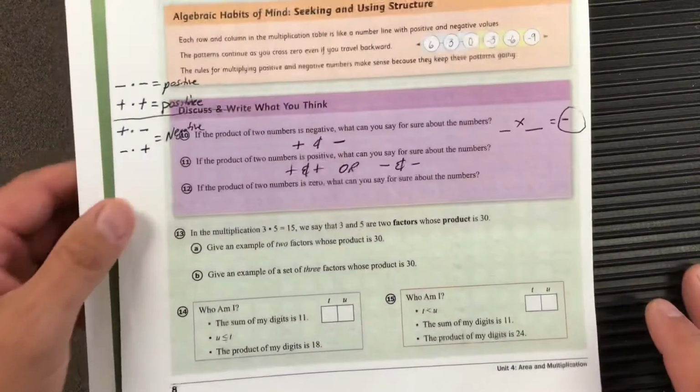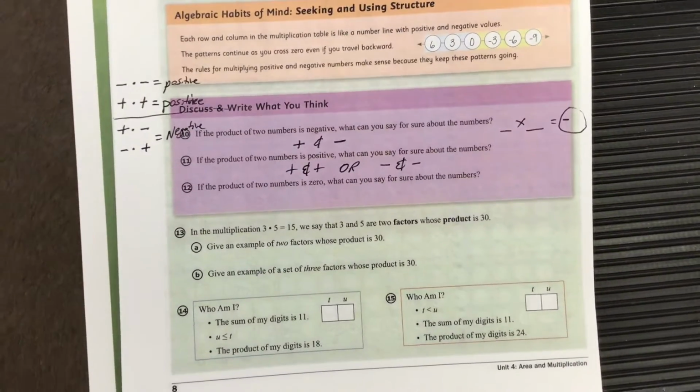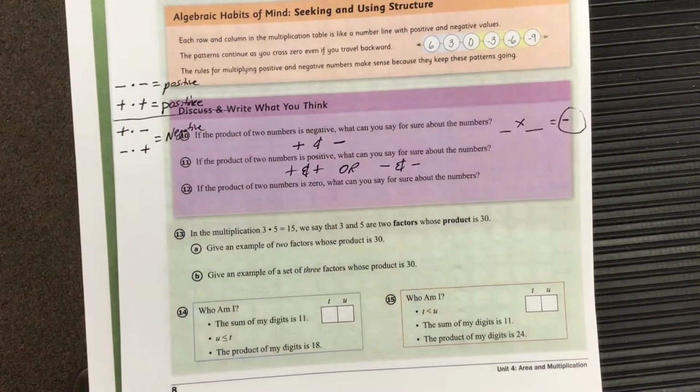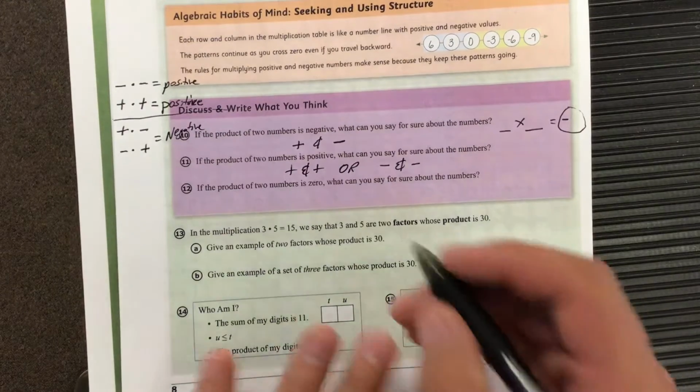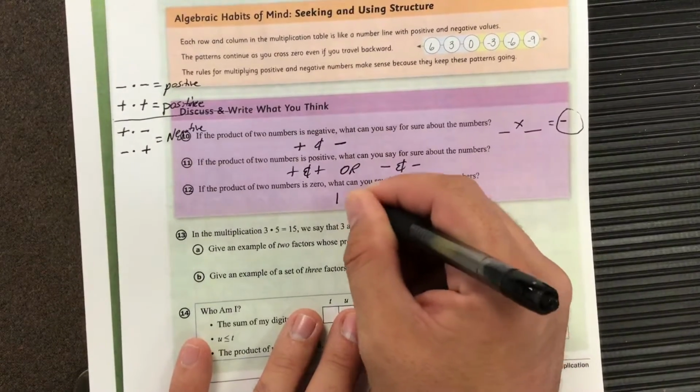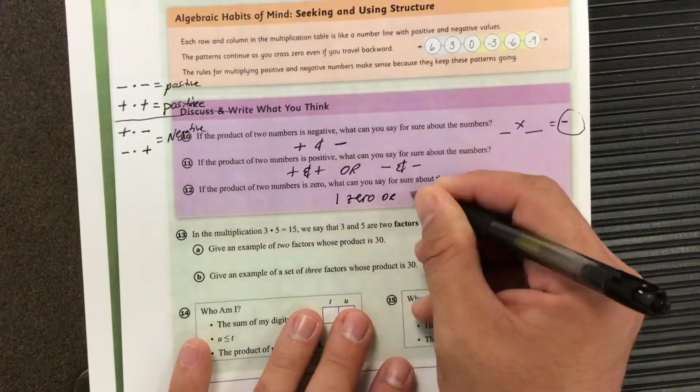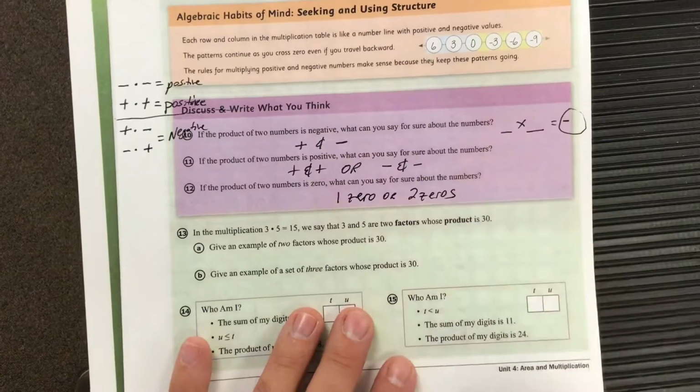Question 12. If I multiply two numbers and I get 0, what can you say about my numbers? We forgot what multiplying by 0 gives us. 0. So I either have 1 zero or 2, because 0 times 0 is also 0.